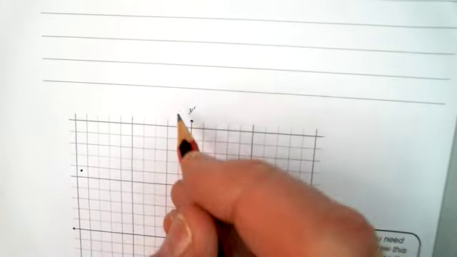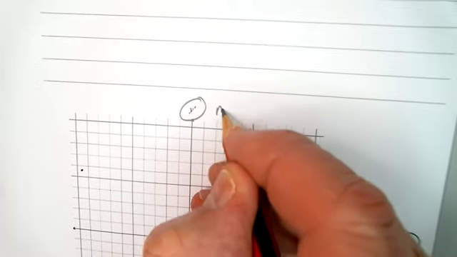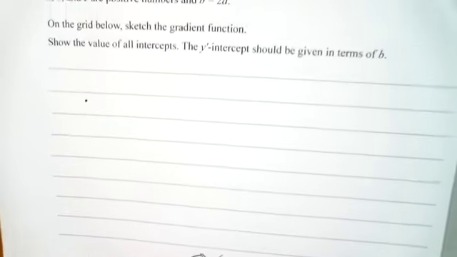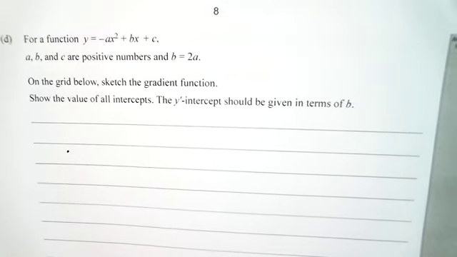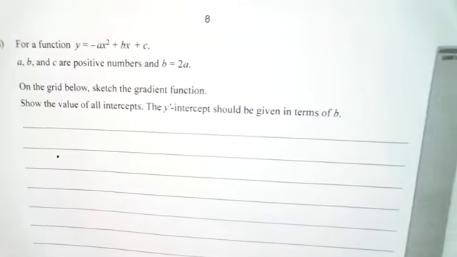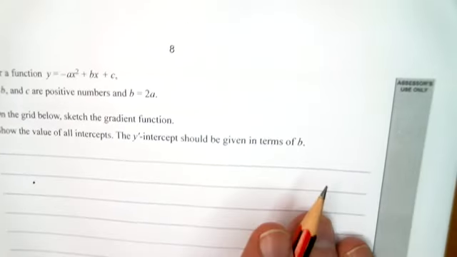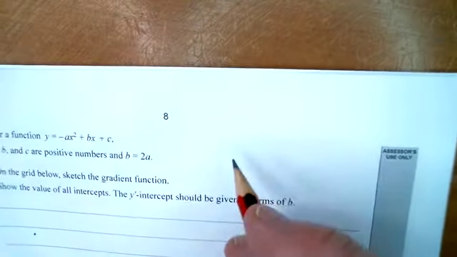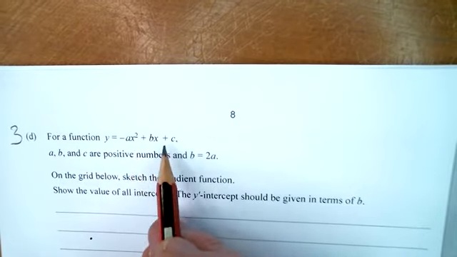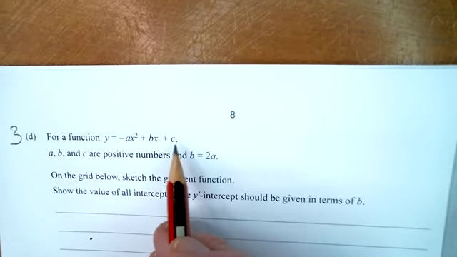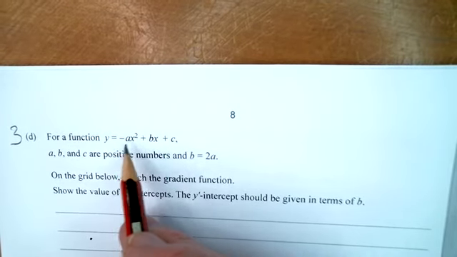Oh yeah, here it is, y prime. Well, we could really write that as m if you wanted. It should be given in terms of b. So just remember for a moment what this actually is. We've got this thing here, sorry, not cubic, it's a parabola, and of course it's listed as a quadratic.